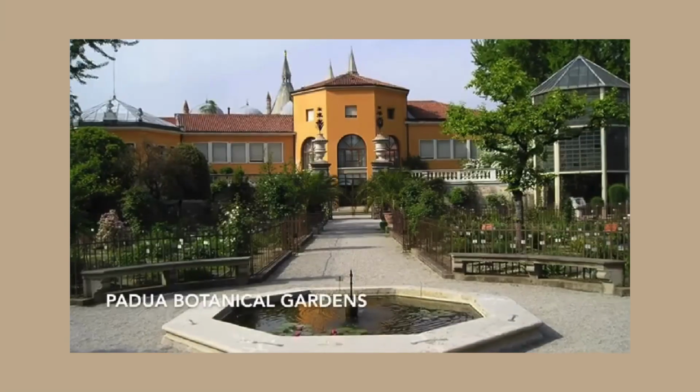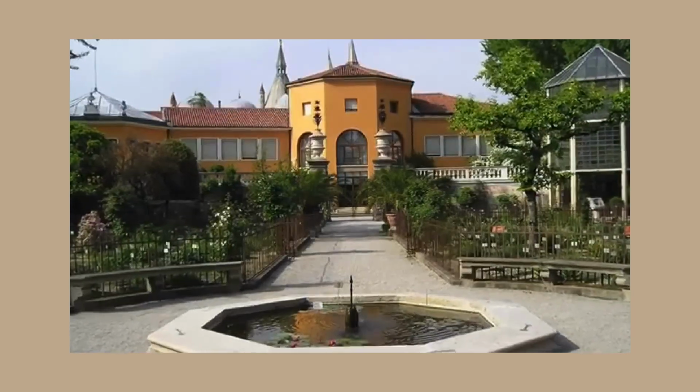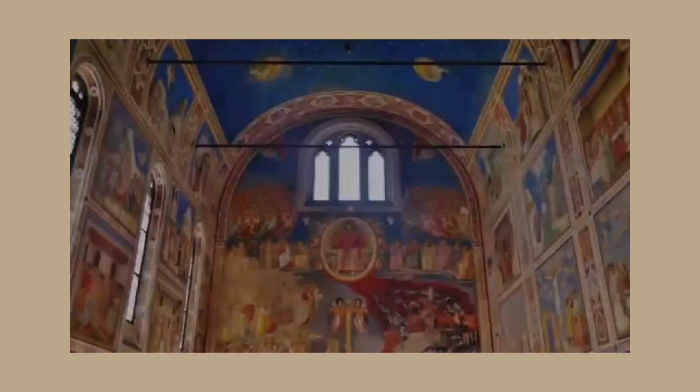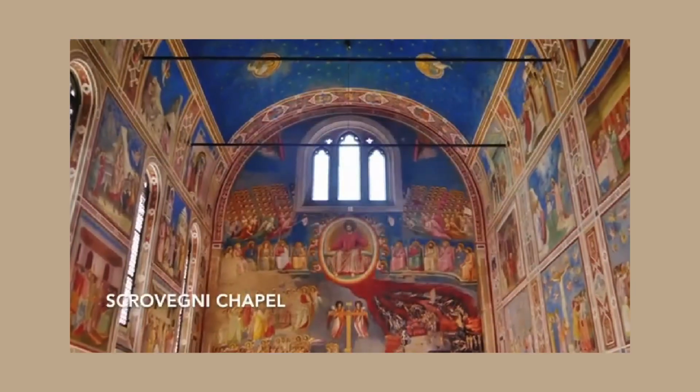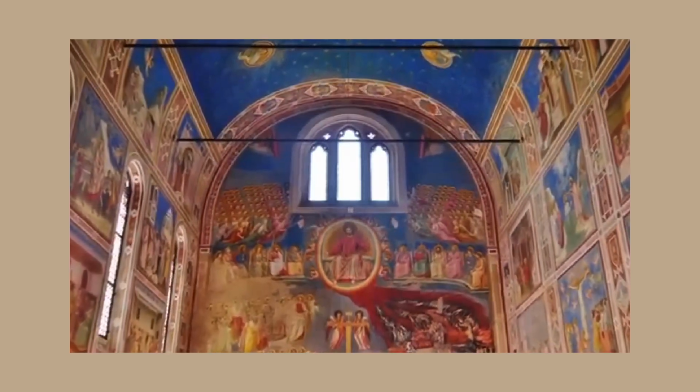Padua hosts two UNESCO World Heritage Sites. Its botanical garden is considered to be the oldest of its type anywhere in the world. There is also the world-famous Scrovegni Chapel, whose interior was decorated by Giotto in the early 14th century.